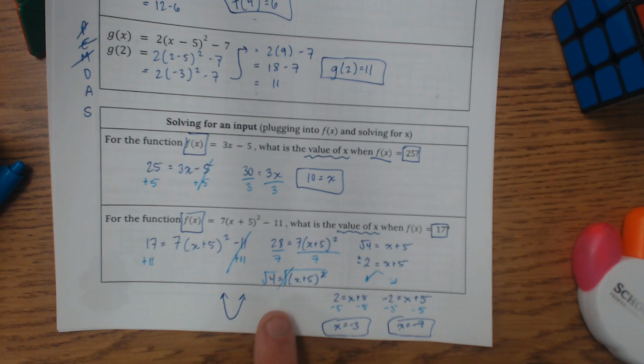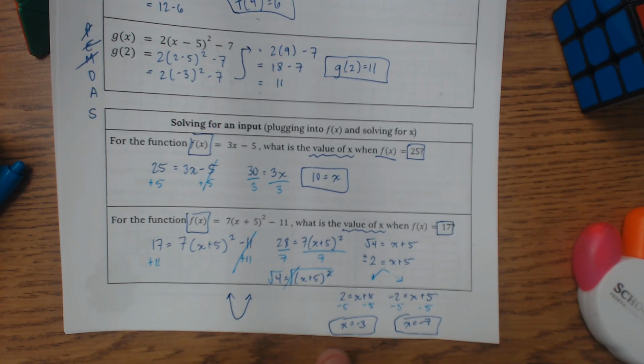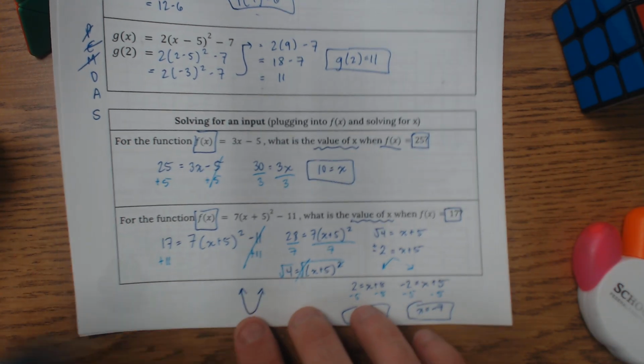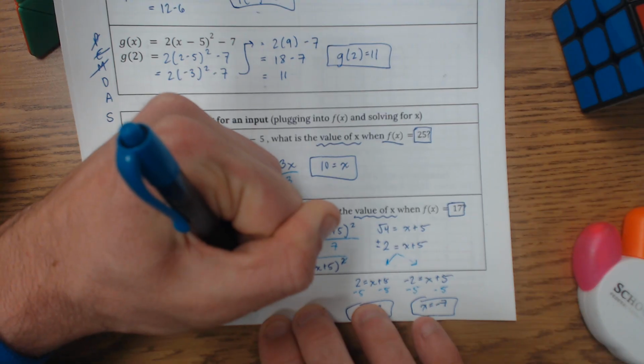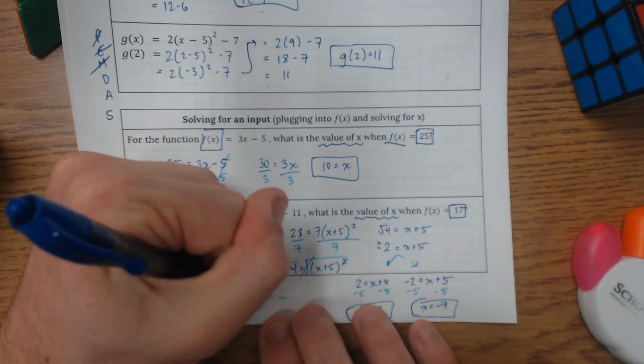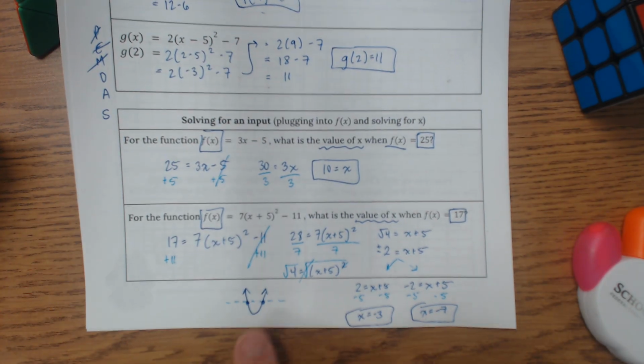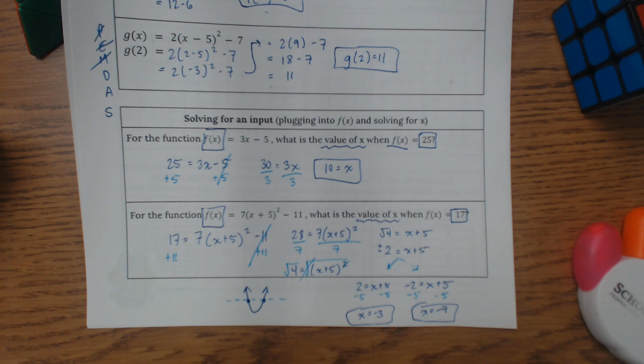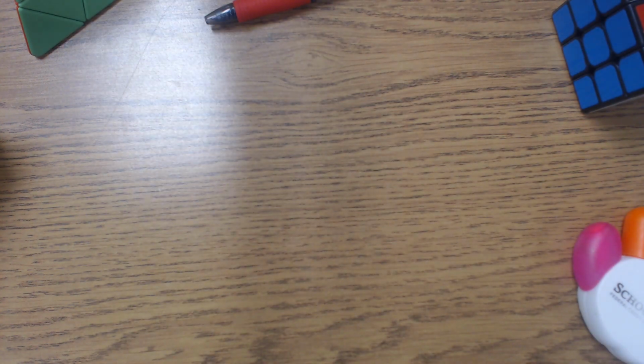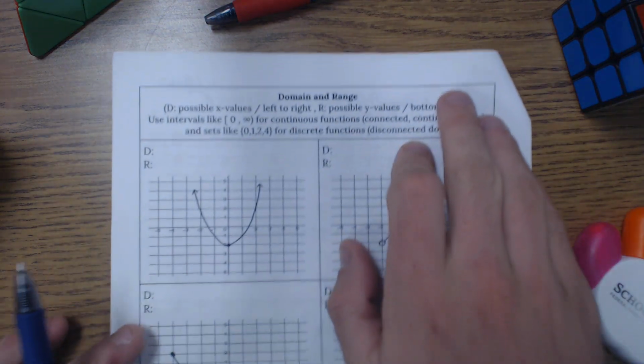Very cool. There's two of them because a quadratic looks something like this. It has a mirrored aspect going on. So when we're looking for f of x equals 17, that's a y value. Say it's right around here. It makes sense that we get two answers because that will occur at two separate spots. So that's cool. Okay. Going on to page 2, we've got domain and range.